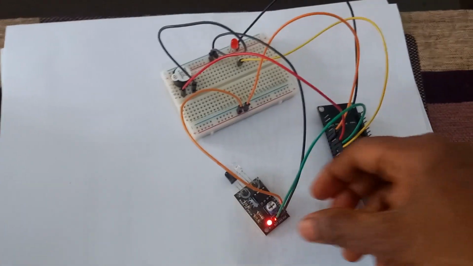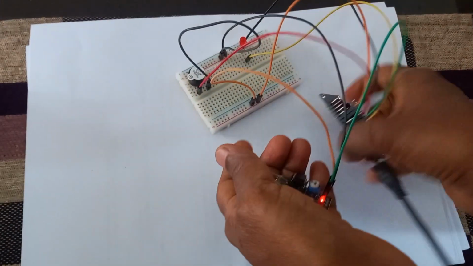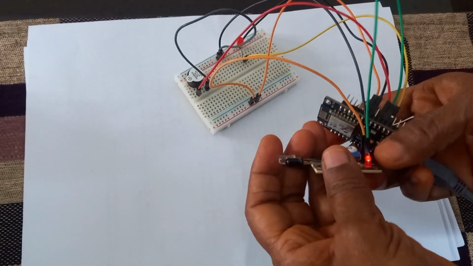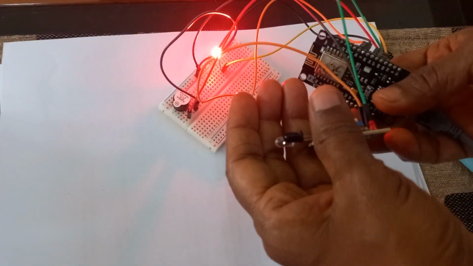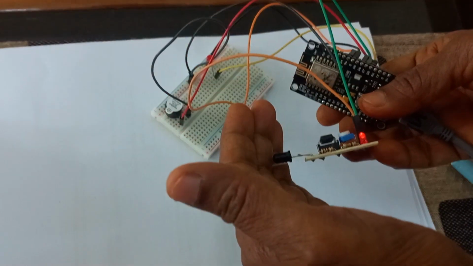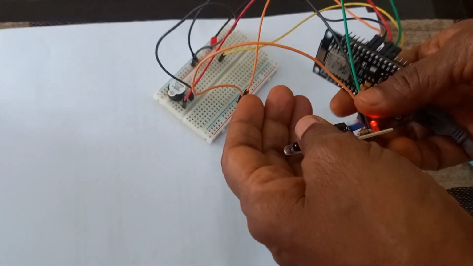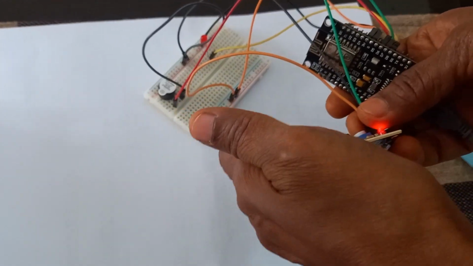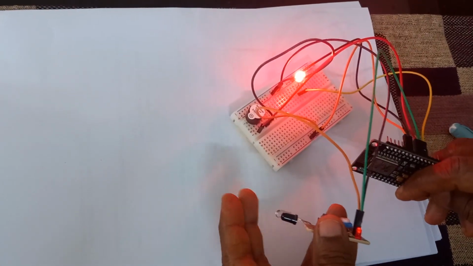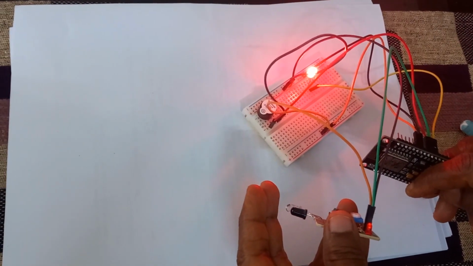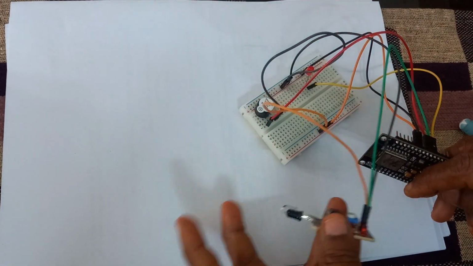Now whenever the object is moved near the IR sensor, the LED is turned on. Whenever the finger is moved near the IR sensor, LED is on and buzzer is also on.